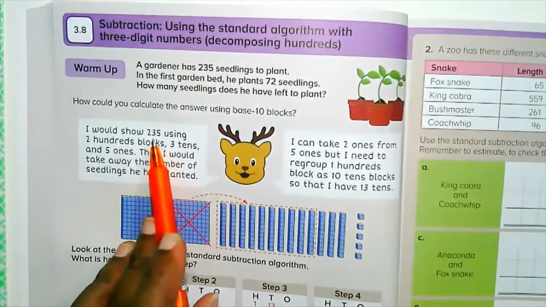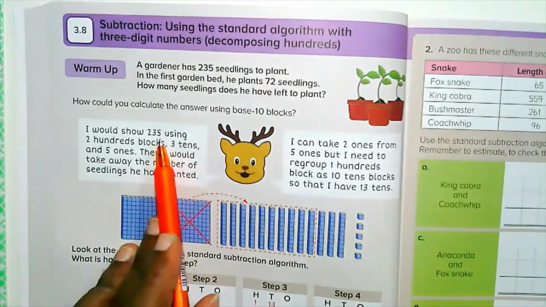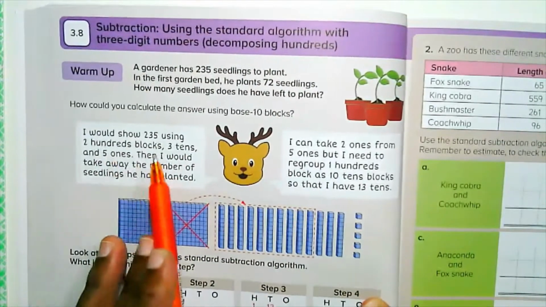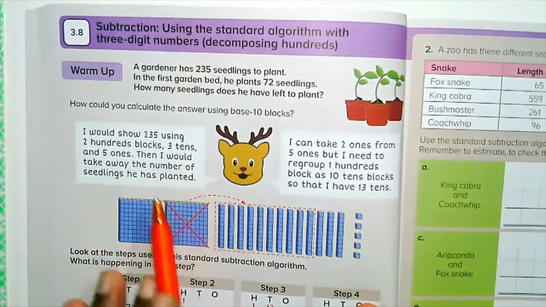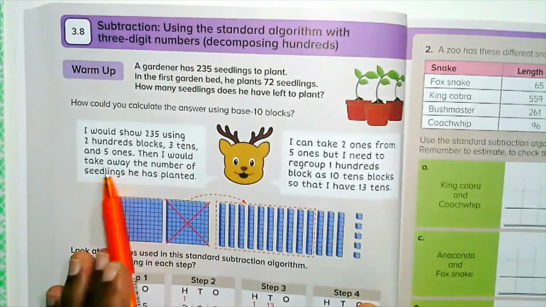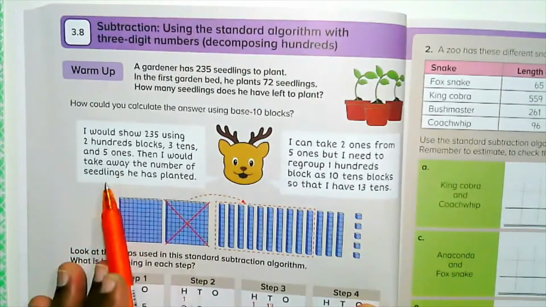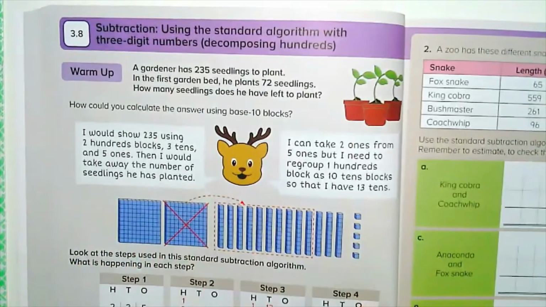We can show 235 using 200 blocks, 3 tens, and 5 ones. Then we can take away the number of seedlings he has planted.